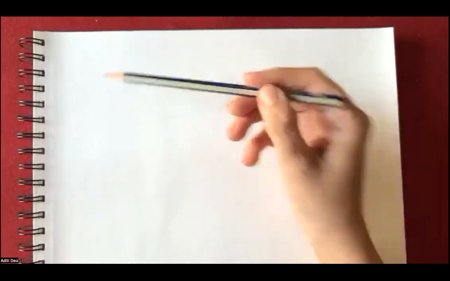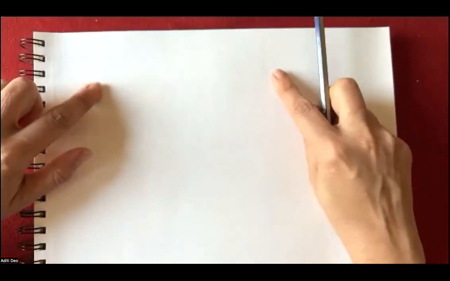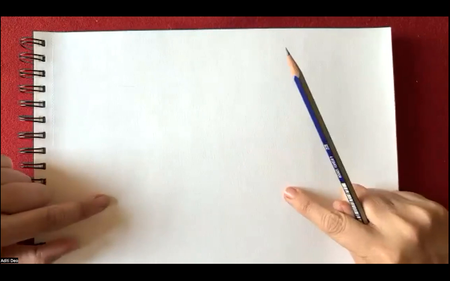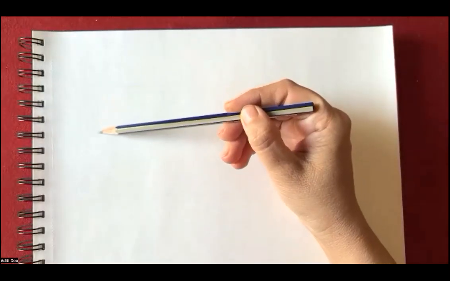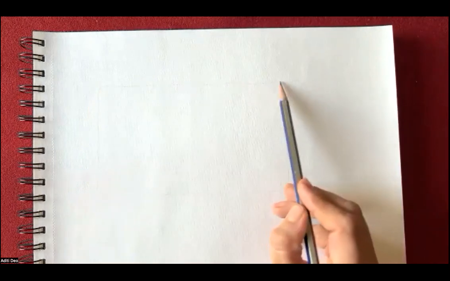And draw the lines very light. Now, I've drawn a line from here to here, from here to here, but I'm going to leave some space at the corners because I want to round the edges. And then I'm going to just round the edges off like that. Okay. Do you want to first draw this rectangle?